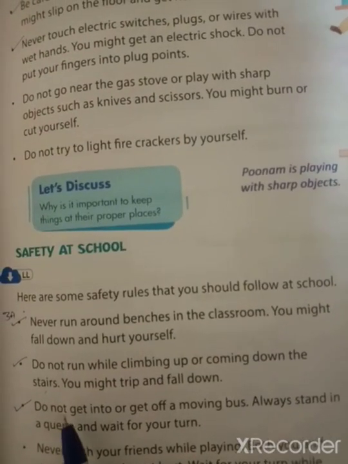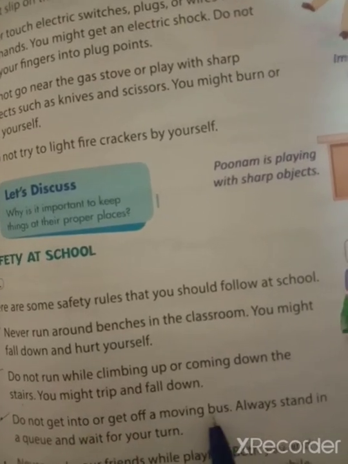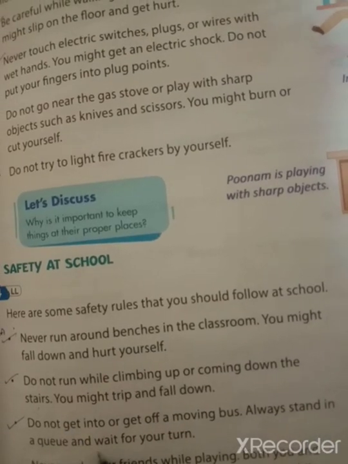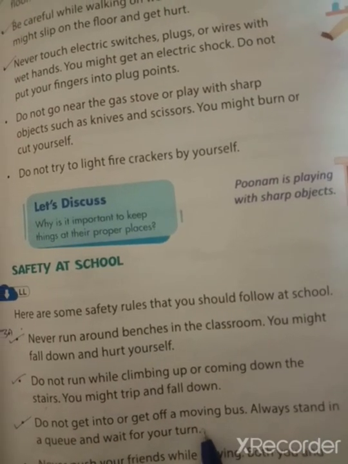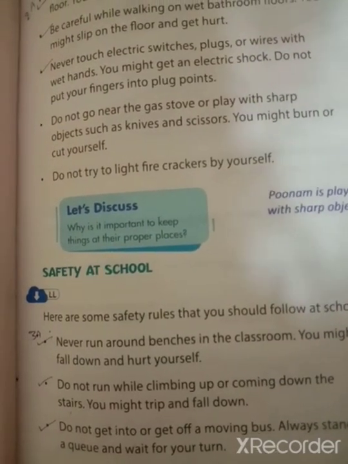And then, do not get into or get off a moving bus. Always stand in a queue and wait for your turn. So this will be your third answer. Okay, children. Now we shall see what is your fourth question.